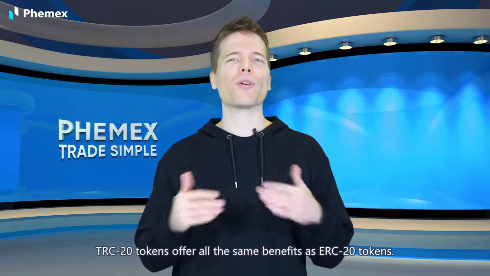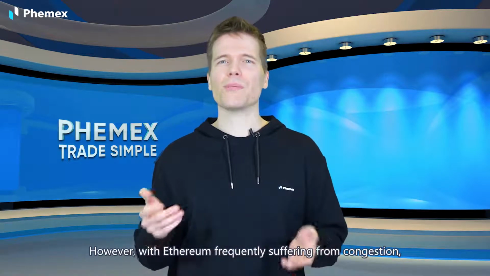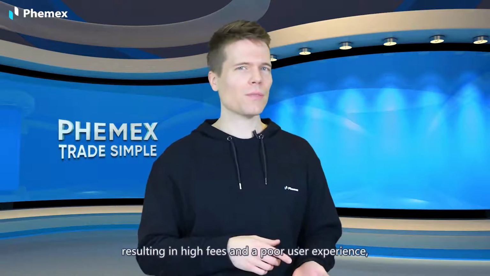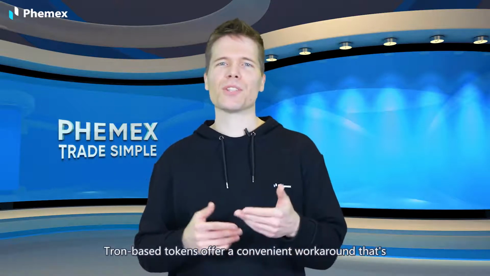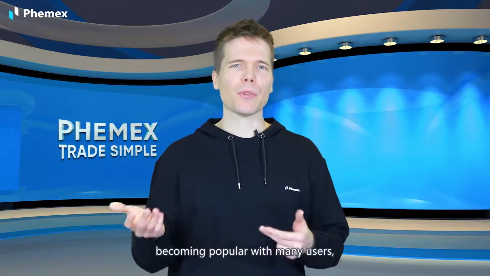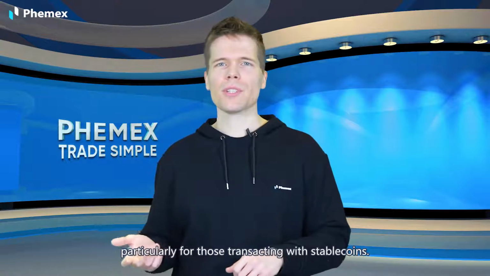So to wrap up, TRC-20 tokens offer all the same benefits as ERC-20 tokens. However, with Ethereum frequently suffering from congestion, resulting in high fees and poor user experience, Tron-based tokens offer a convenient workaround that's becoming popular with many users, particularly for those transacting with stablecoins.